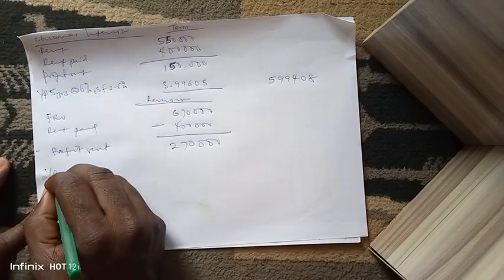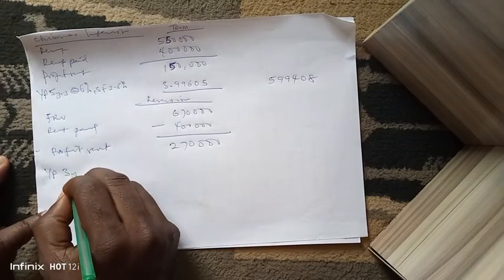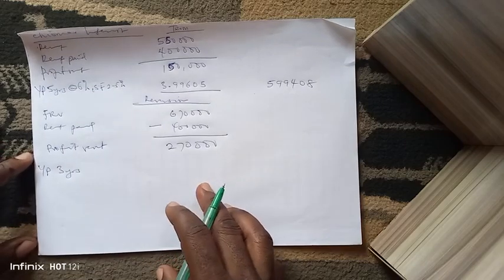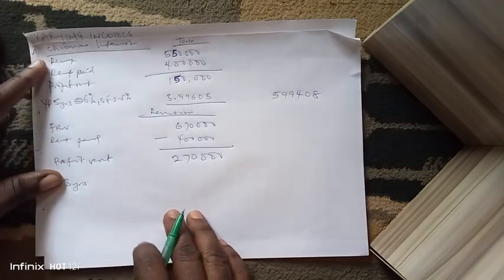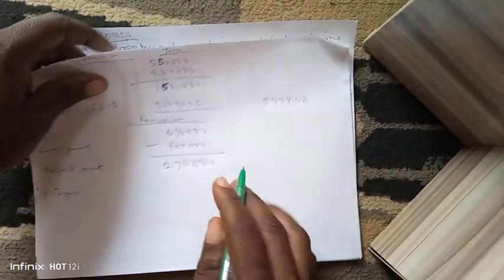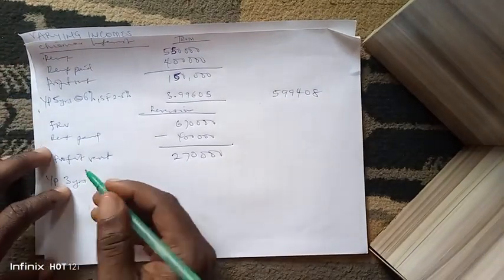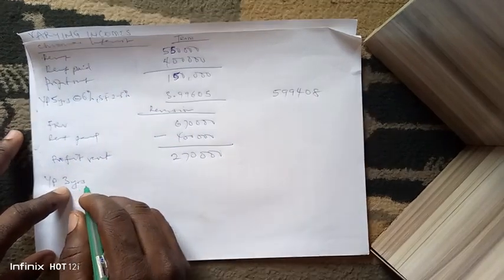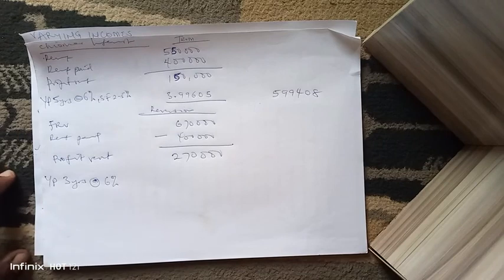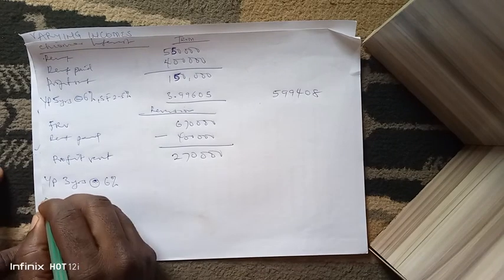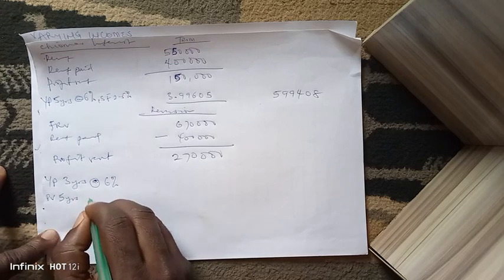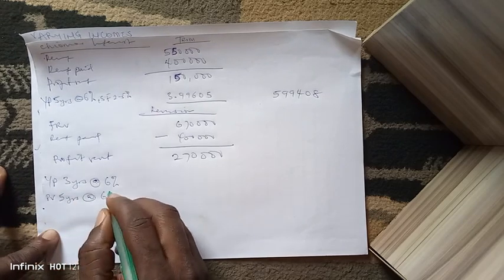Then you do YP 3 years, that is YP of the remainder years: 8 minus 5 is 3 years at 6%, then you do PV 5 years at 6%.